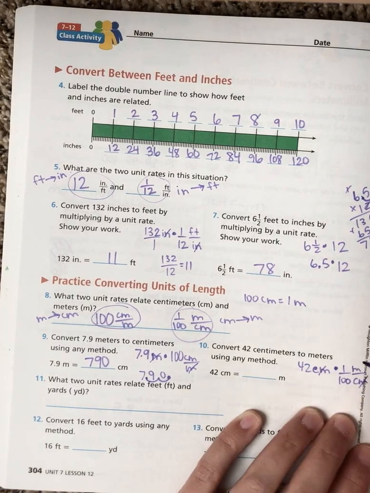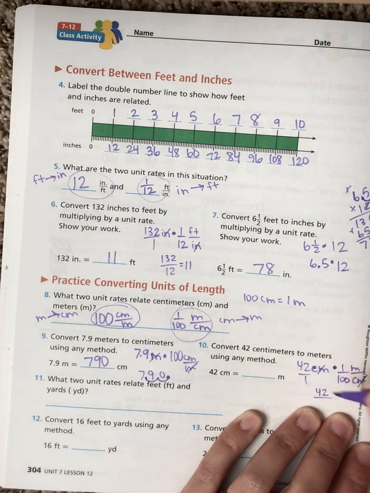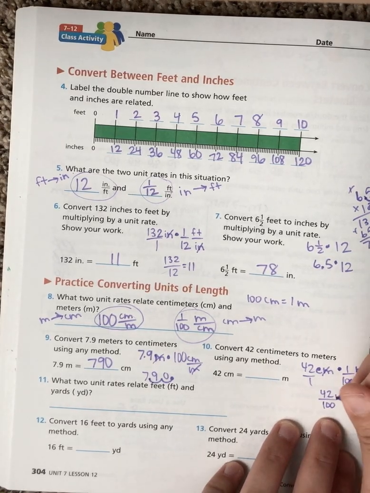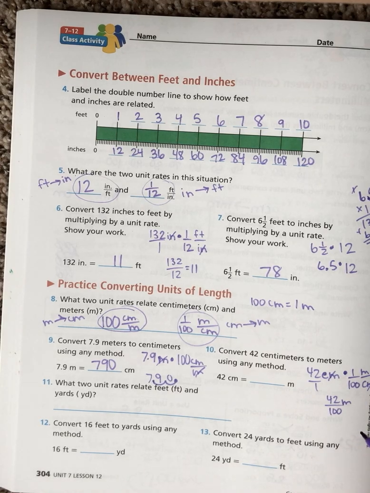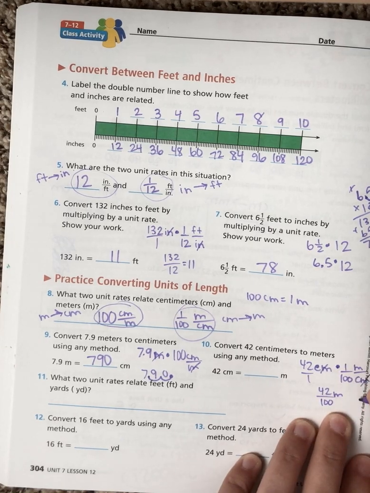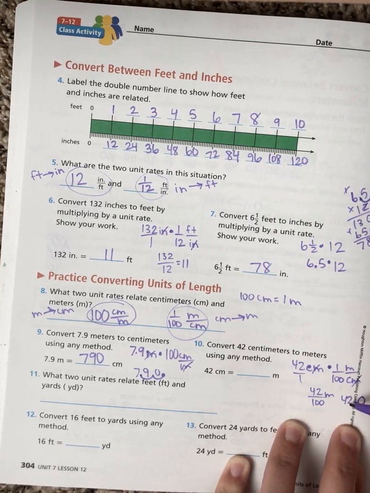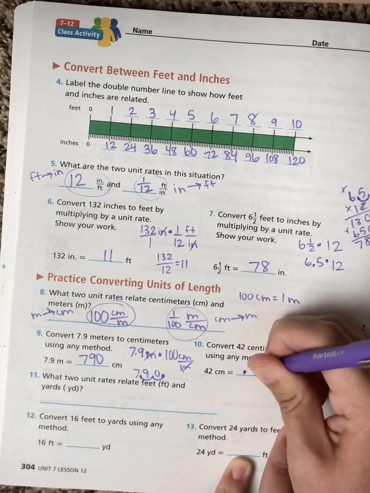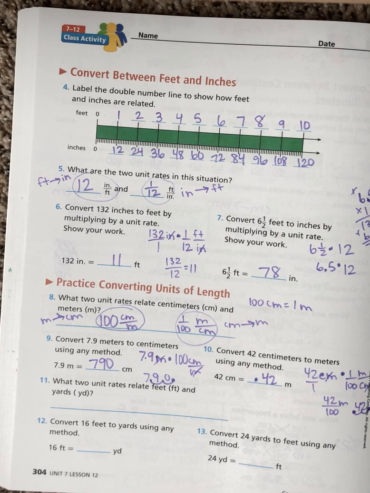So now I have 42 times 1 as my numerator, which is just 42, and 1 times 100, which is just 100, as my denominator. And 42 over 100, another way to write that is 42 divided by 100. My decimal point starts here at 42.0, and we're dividing, so it moves to the left. 1, 2. So it ends up being 0.42 meters.